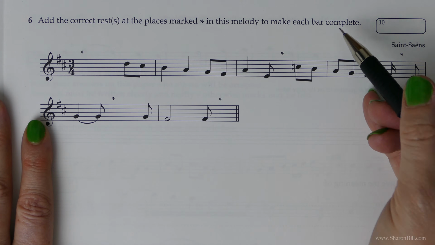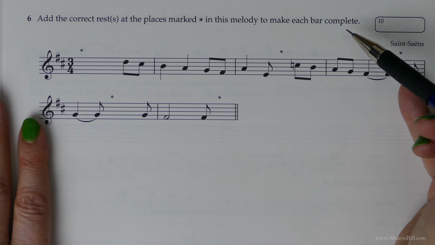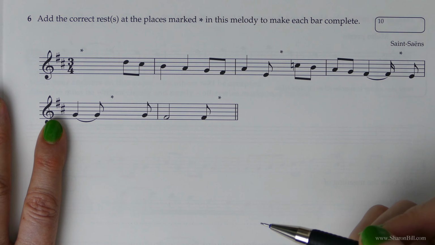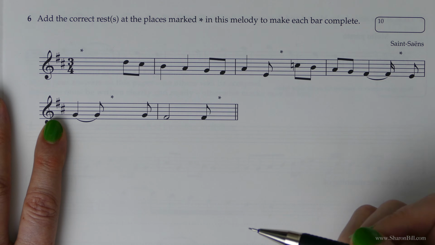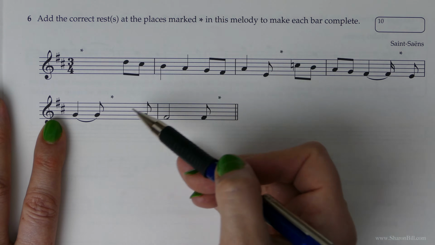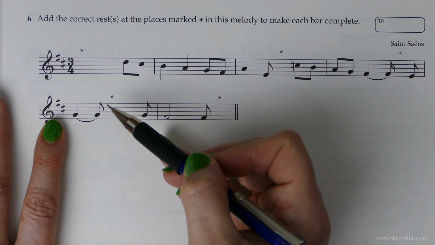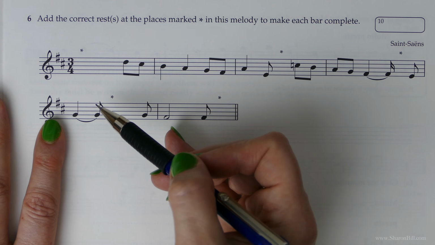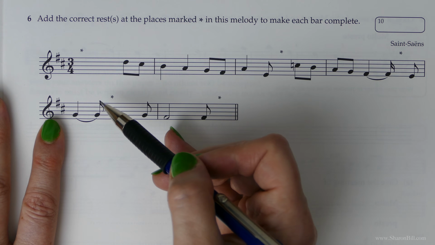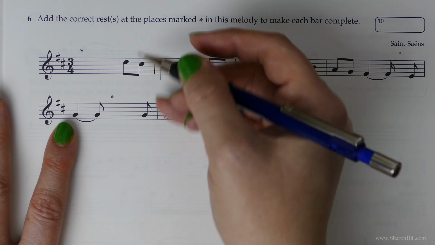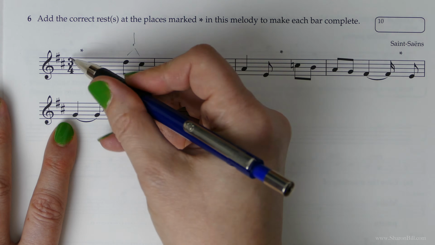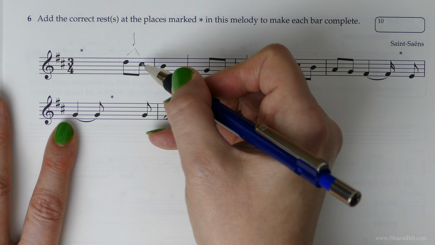So we need to know, first of all, how many should there be in a bar to start with, and we're counting 3 crotchet beats or 3/4 notes per bar. Now the important thing to remember here is that every new beat needs a new rest. So that's a really important piece of information to remember. So here we've got 1 crotchet beat so far. There should be 3, so we know that there are 2 crotchet beats.